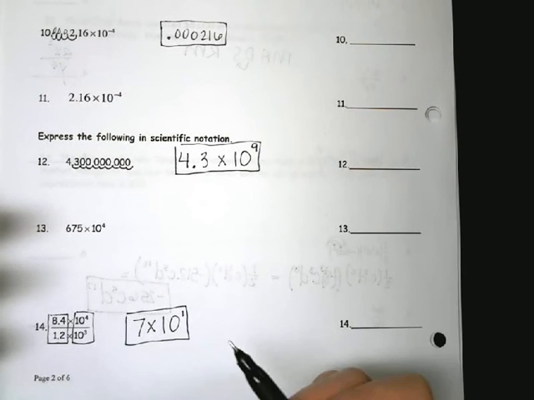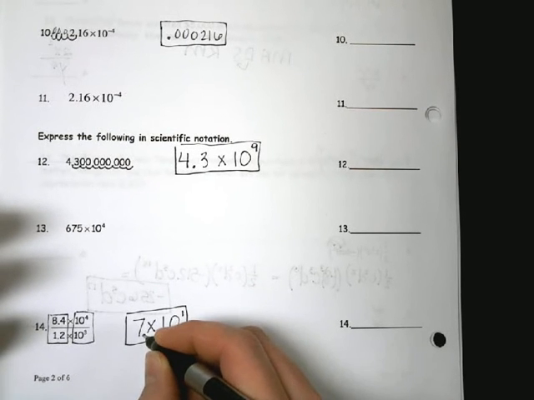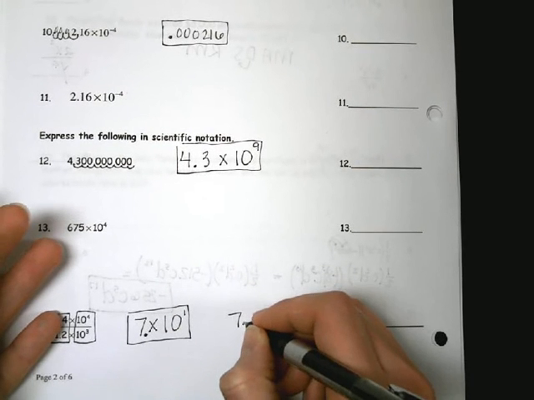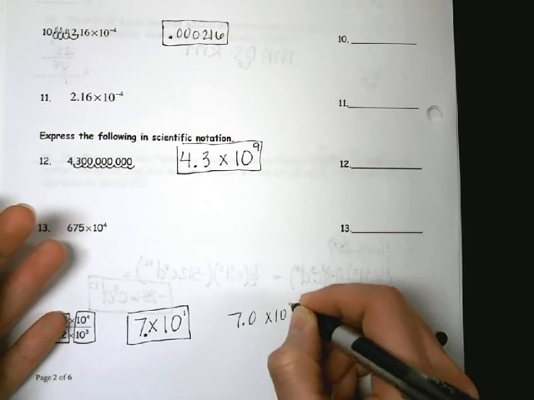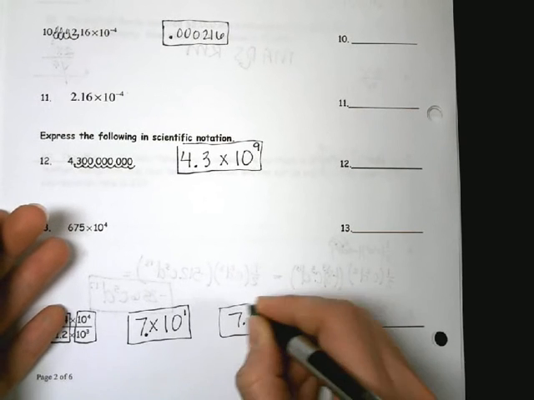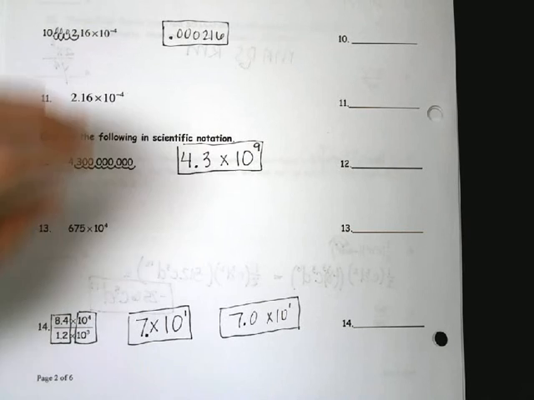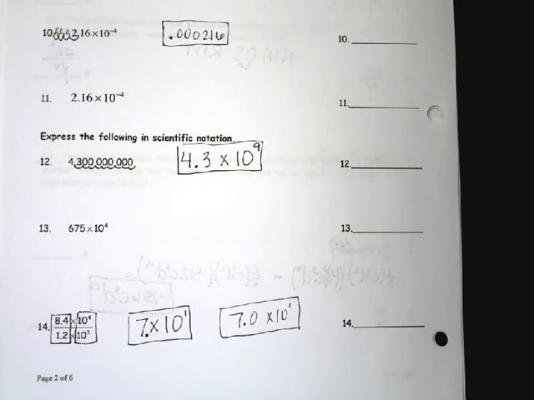Double check to make sure this number right here is in scientific notation. It is, because it just has one digit in the ones place. If you wanted to rewrite it as 7.0 times 10 to the 1, you could also do that. But that will be your final answer.